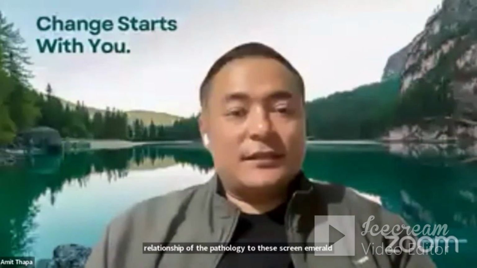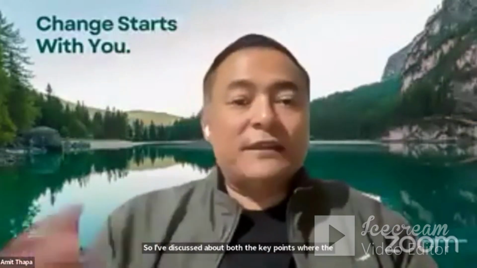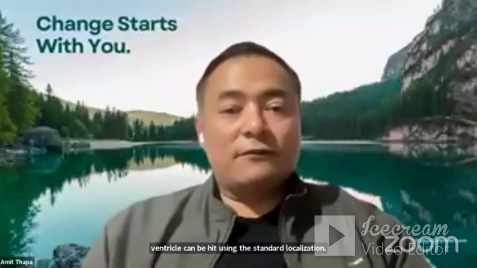Now, regarding your comment on the ventricular key points, this is very valid. We do not use many of them. This has all been mentioned so that people should know about the various options. I've discussed both the key points where the ventricle can be hit using the standard localization, and also when we open the brain and want to localize the ventricle, because when the skull is off, the craniometric points are gone.